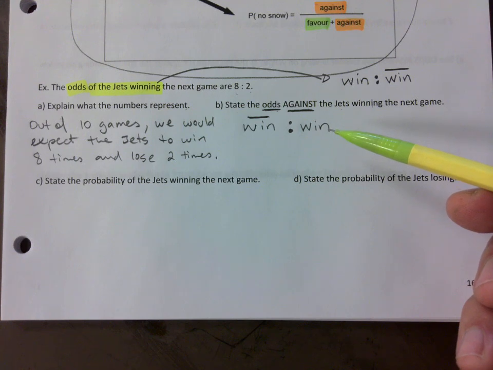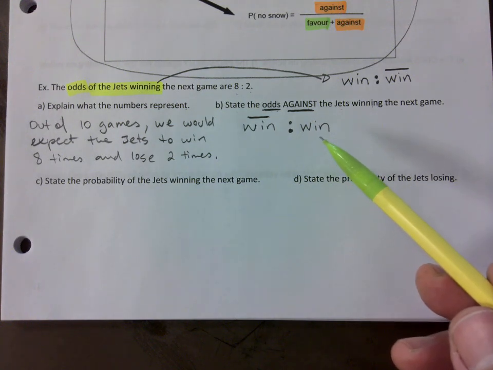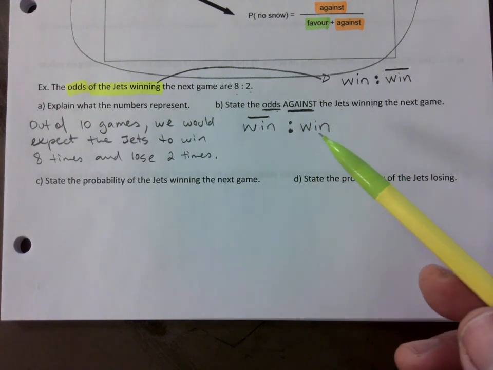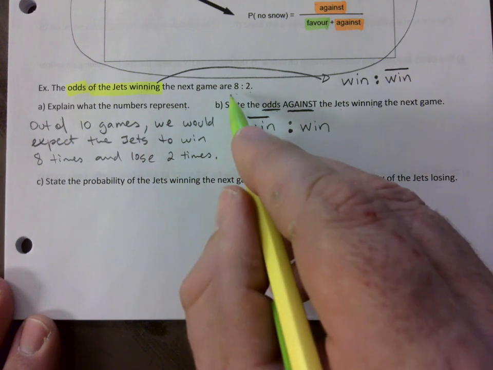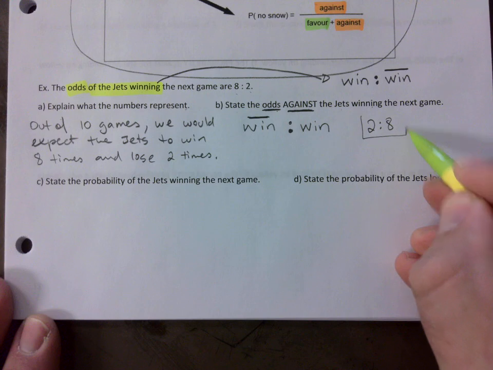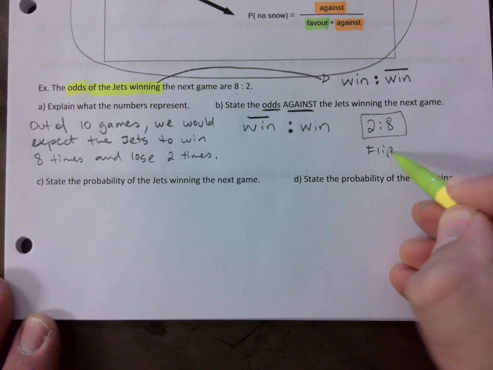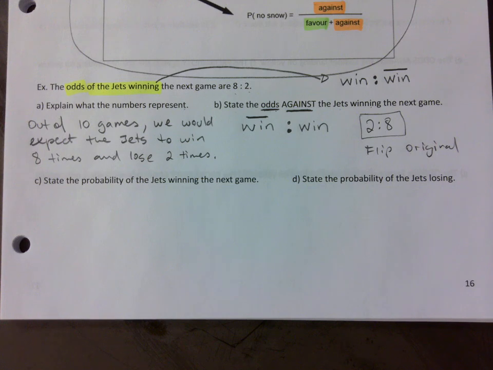This is odds against winning. Think about it. You're saying against winning. You put the win across from you, right? Against you. This is always the first. So in this sense, we would say 2 to 8. We basically just flip the original. If you have the odds in favor of something and they ask you for odds against that very same thing, just flip the numbers. Okay, just flip them.